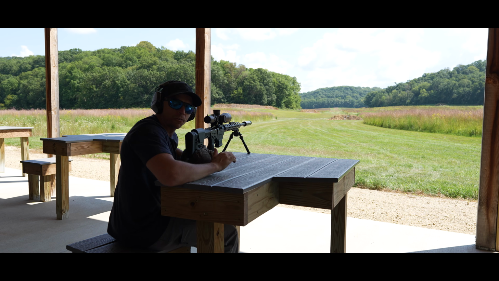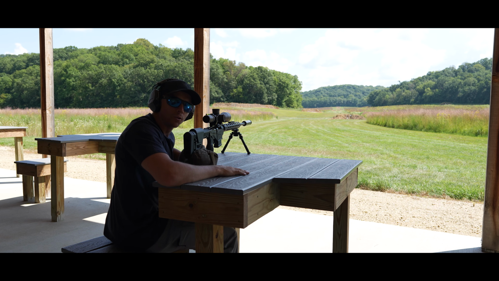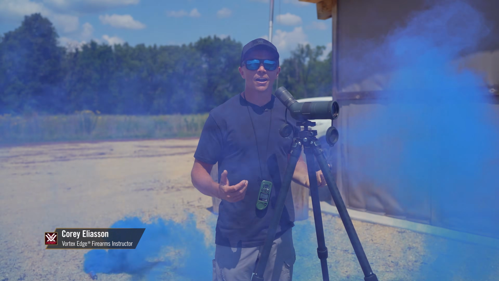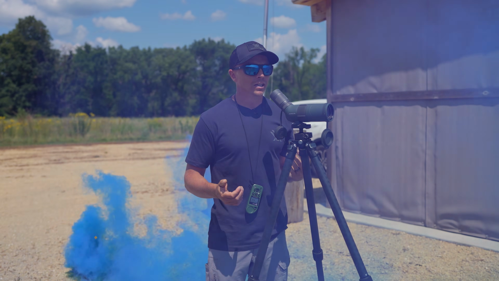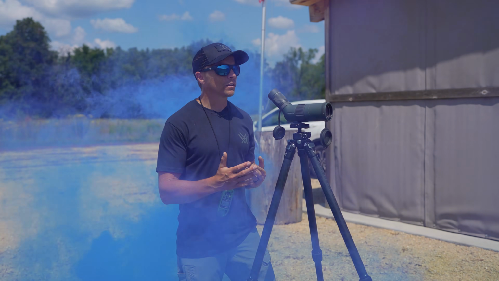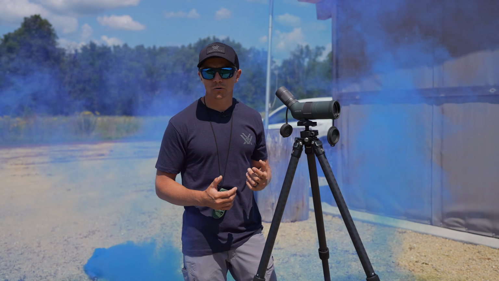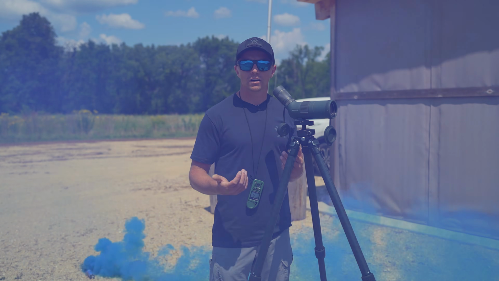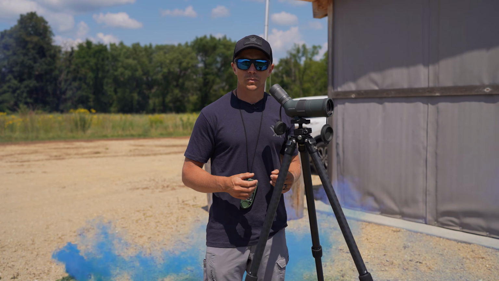Wind is tough. These are the fundamental things you need to understand to make a good wind call. So 1 to 3 miles per hour, smoke will begin to drift. 3 to 5, we begin to feel it on our face. 5 to 8, leaves on the trees will begin to be in constant motion. And then 8 to 12, dust is going to be able to kick up and things are going to get a little bit more aggressive as far as the wind speed goes.